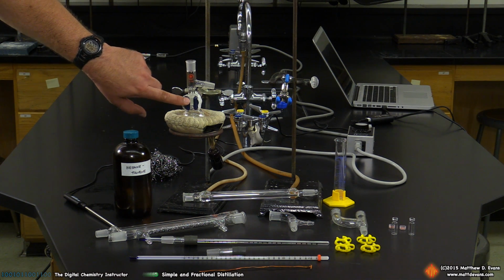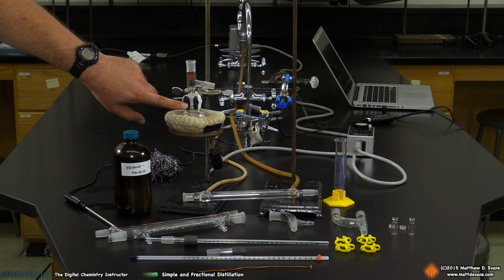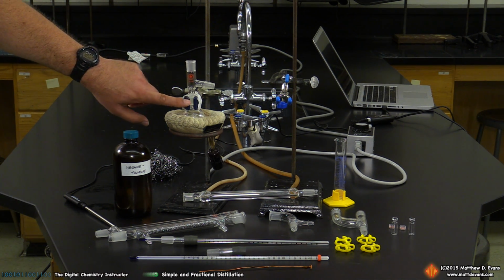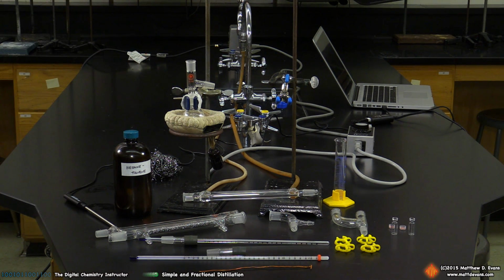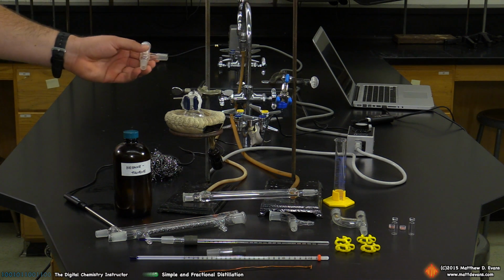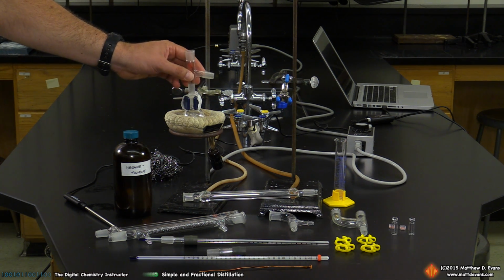And the most important clamp in the entire distillation setup is this one. This is a two-finger clamp. Don't use the three-finger clamps. This two-finger clamp is going to wrap around this round bottom flask. And in the simple distillation setup, this three-way adapter goes on top of this.